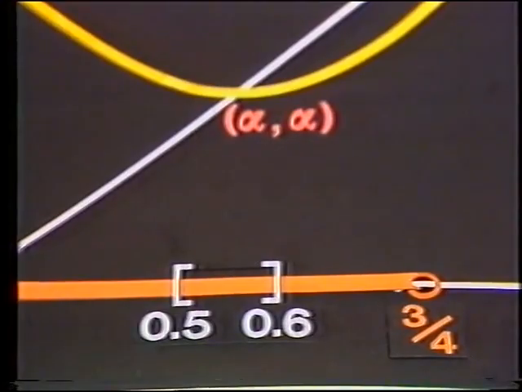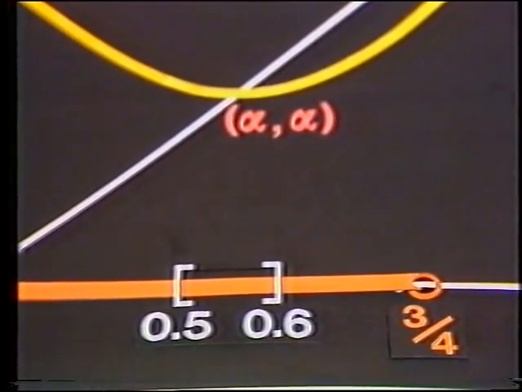Now here's a question for you, and one that you should be able to answer now. What will happen if I start iteration with a starting value of 0.5?